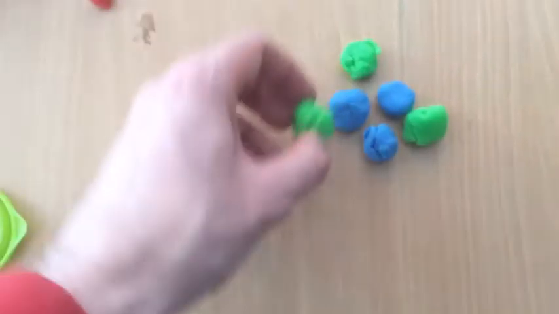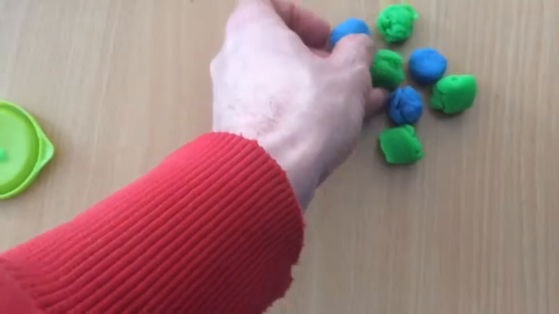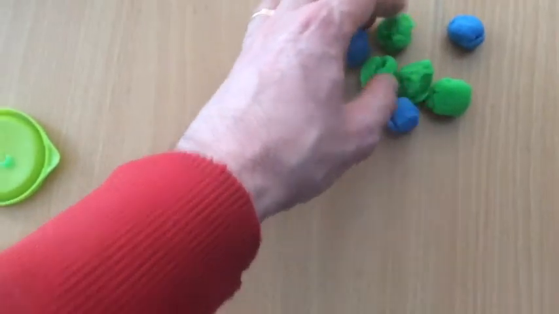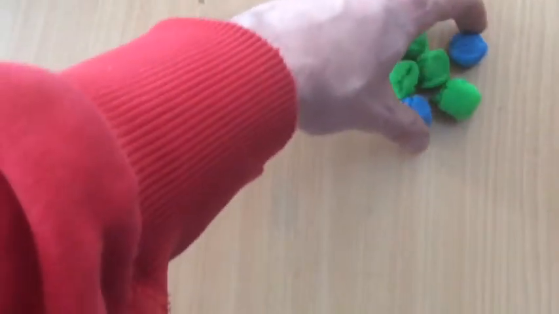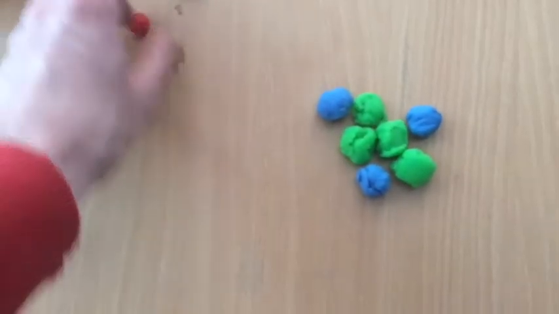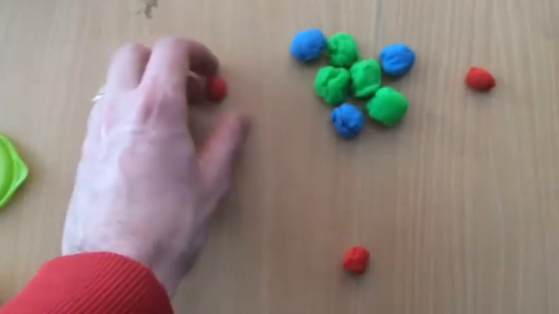We needed 4 neutrons, because 3 and 4 is 7. That would be in the nucleus of the atom. And then if it's got 3 protons, it's got 3 electrons whizzing around outside.